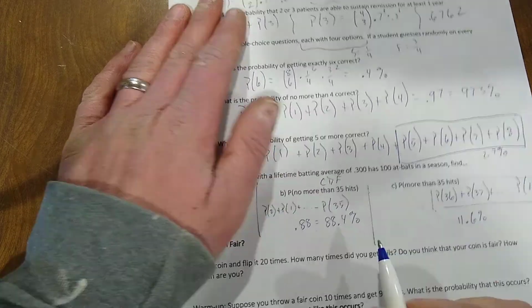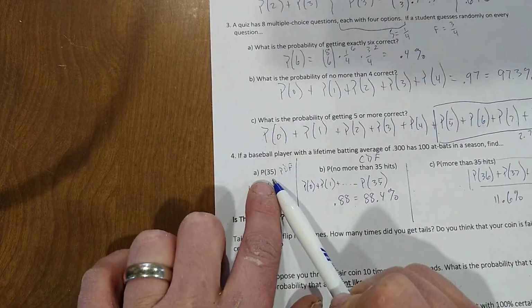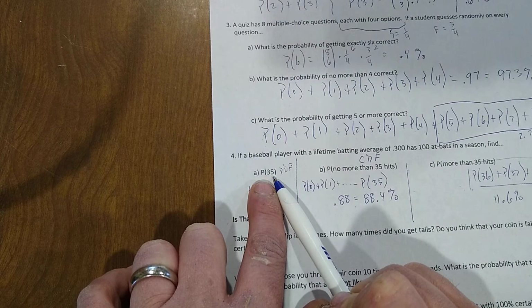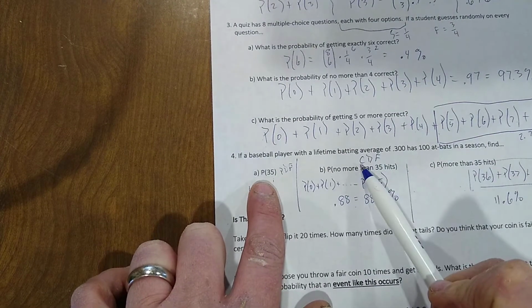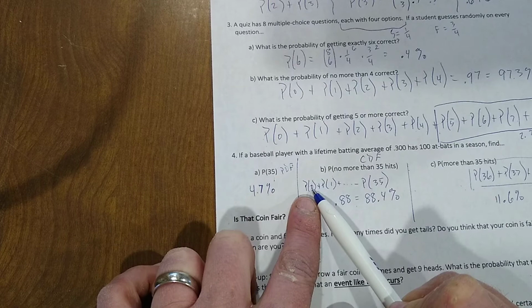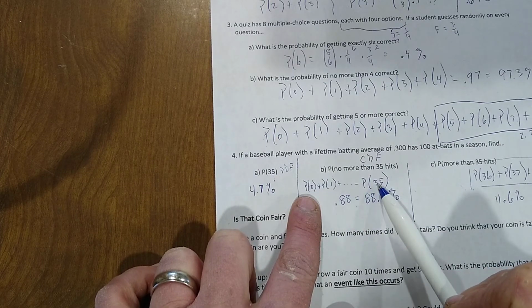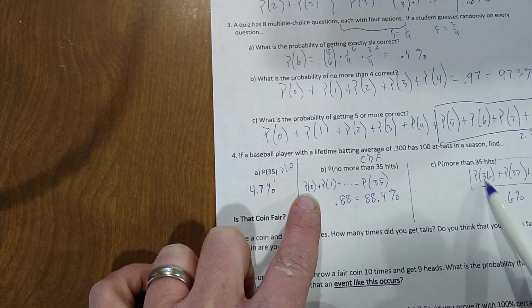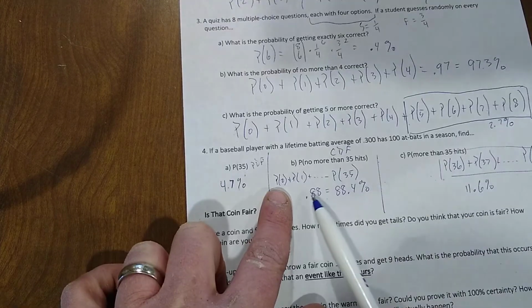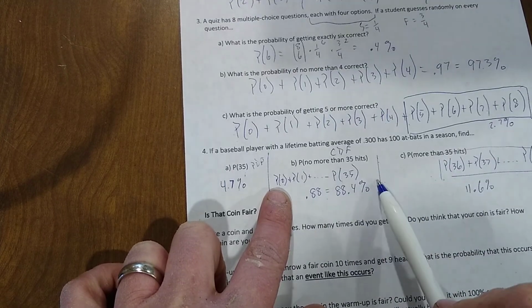Quick recap. Use the PDF when you want exactly one and only one situation. Use the CDF if you want the sum from 0 all the way on up to the number they gave you. And if you want the top half of the probability, you're going to have to go 1 minus the bottom half.